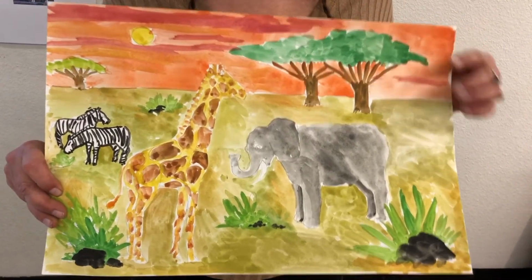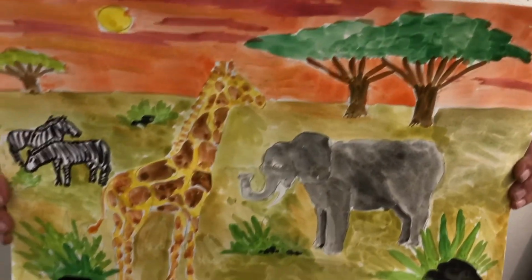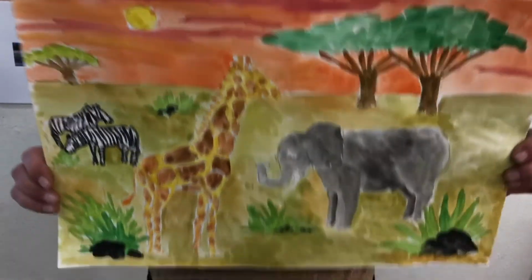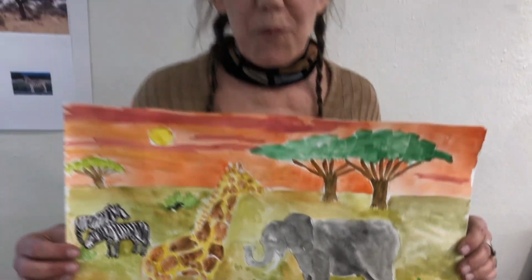So I made an orange sky. Remember, skies don't have to be blue. They can be any color you want. And you can see how I was able to get the stripes on my zebra and the spots on my giraffe. So I hope you guys enjoyed learning how to draw African animals today.